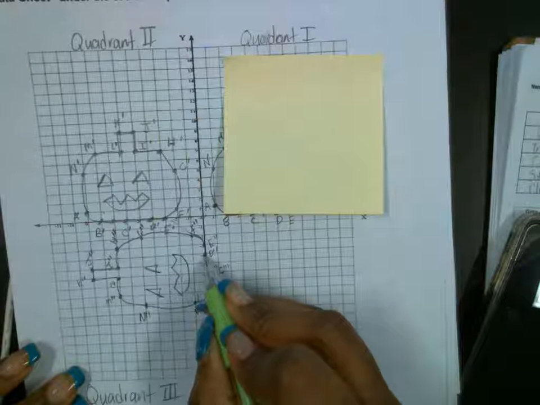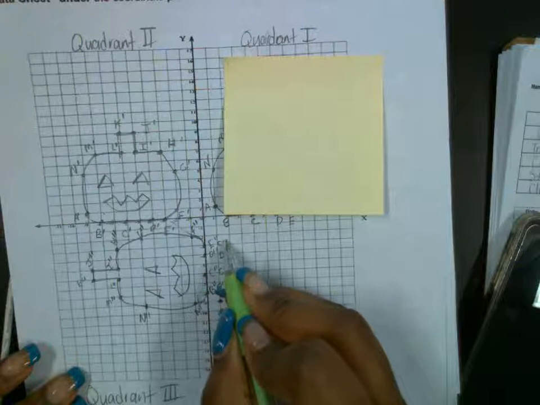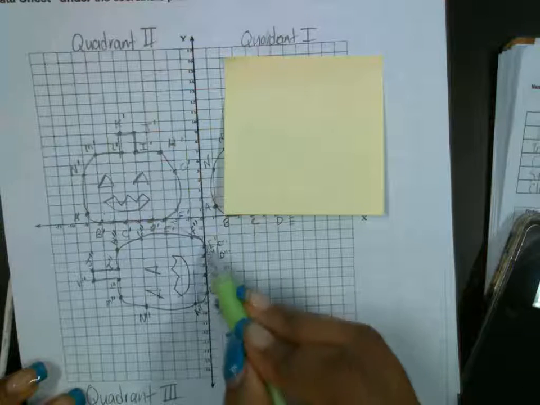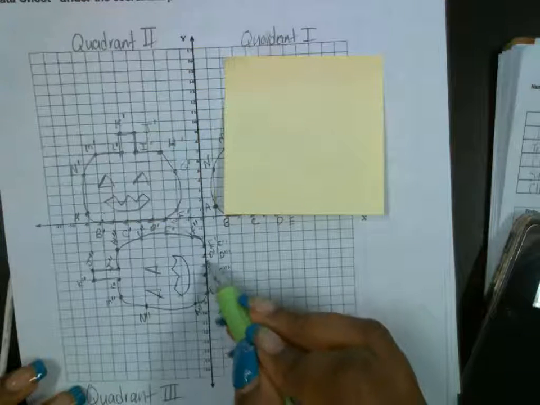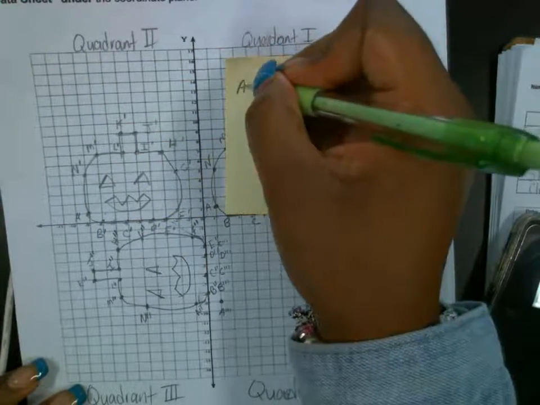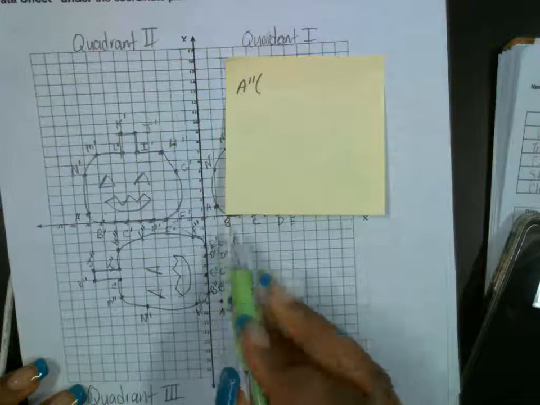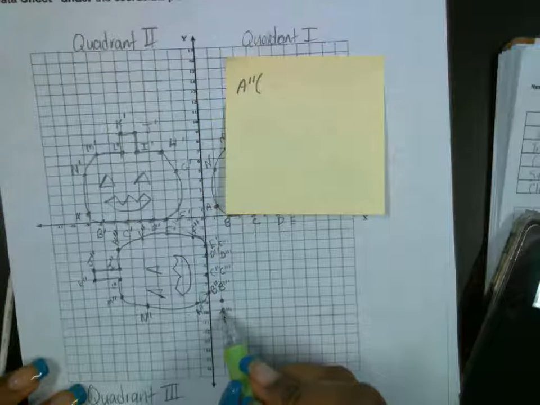C is going to stay here, so this is also C prime prime prime. D is going to stay there. It's on the line of reflection, so that's D prime prime prime. E is on the line of reflection, so that's going to stay there. It's going to be E prime prime prime. So these that are on the line of reflection on the y-axis are going to stay right there. Okay, so your A prime prime is going to be positive 1 and negative 10.